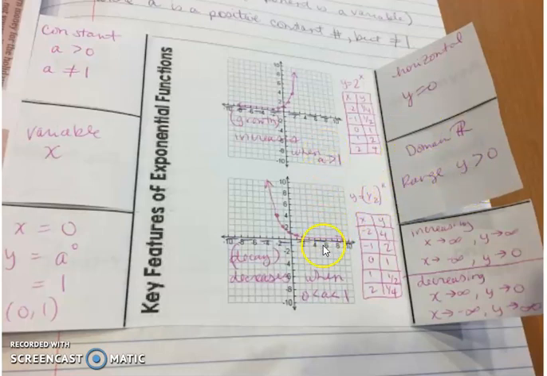However, when you're looking at both of these, your range, you'll notice, stays above the x-axis, so therefore y is bigger than 0. It doesn't touch that horizontal asymptote, so therefore we can't put equal to 0 on there for your range. And again, this is if you don't move it up, down, or reflect it or anything like that. This is just for the parent function.